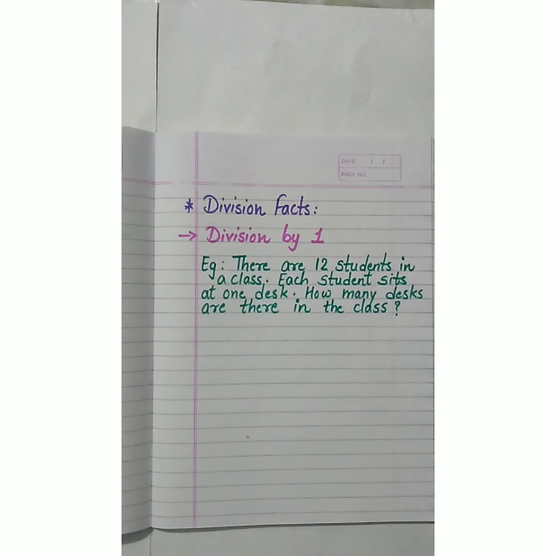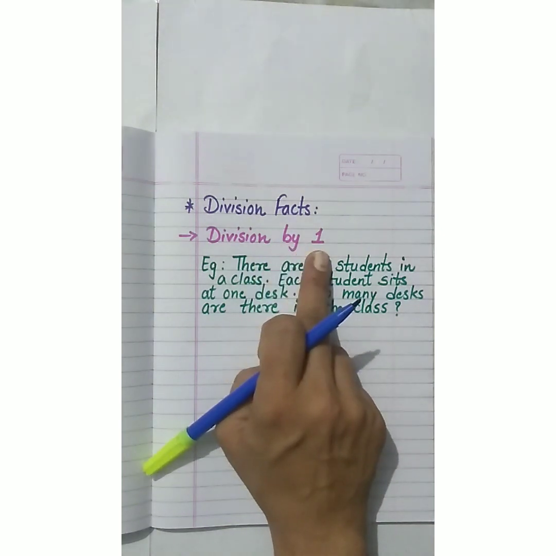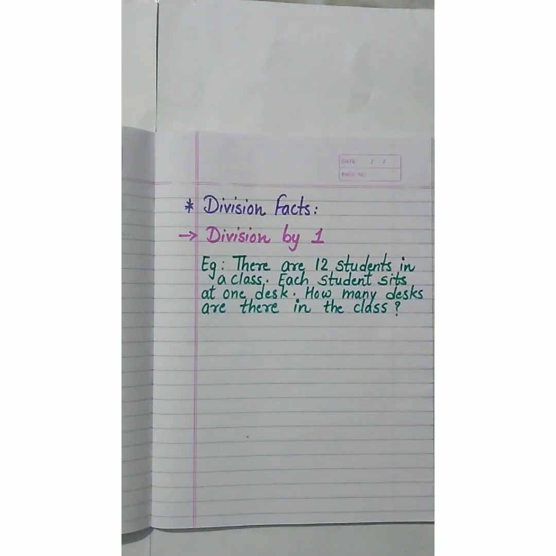Let us learn about some division facts. The first fact is division by 1. When we divide any number by 1, we get the same number as quotient. For example, 14 divided by 1, our quotient will be 14 itself. 6 divided by 1, our quotient will be 6. It means the quotient will always remain the same as the dividend.